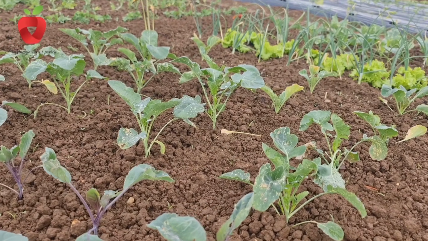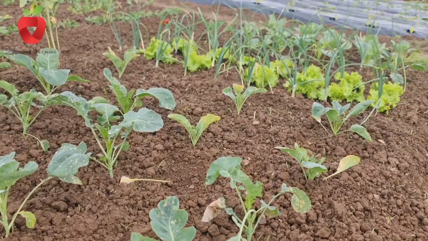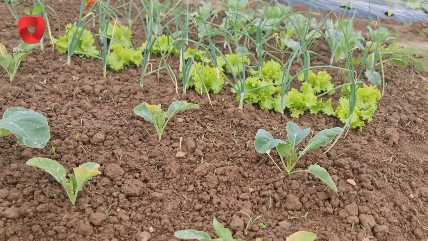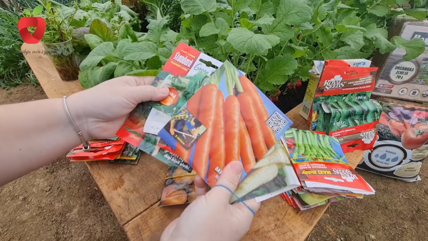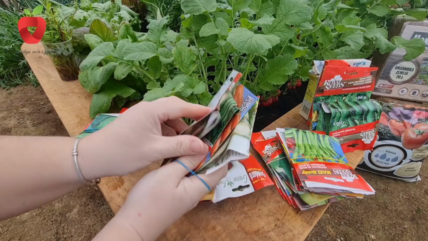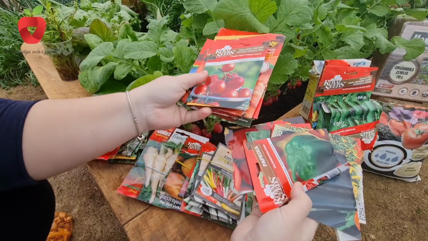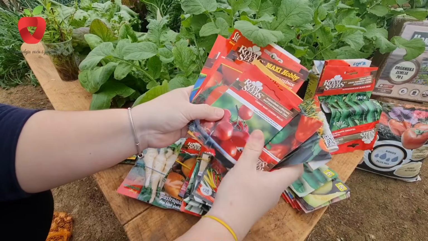So, what are the best precursor crops for the most important vegetable crops? For tomatoes, that would be legumes and root vegetables. For peppers, perennial grasses and legumes, root vegetables.